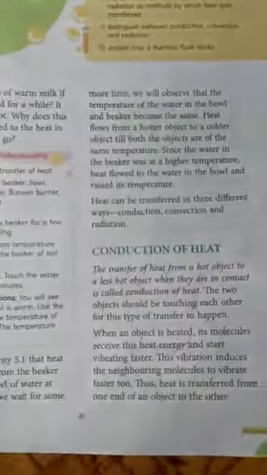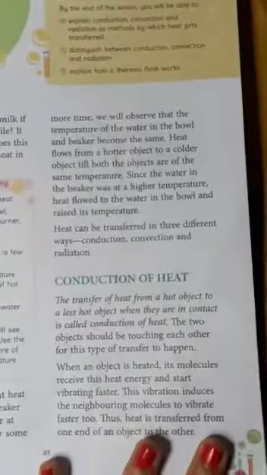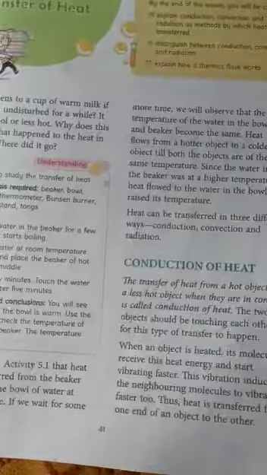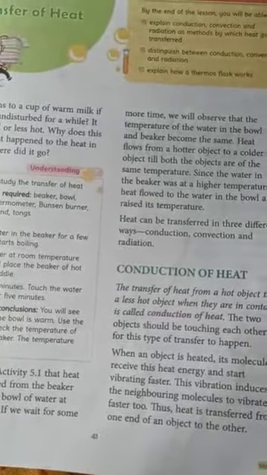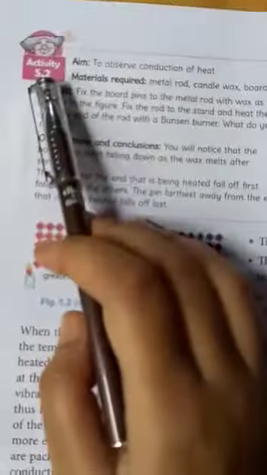Conduction is the transfer of heat from a hot object to a less hot object when they are in physical contact. They are called conduction. So basically conduction is heat transfer through stationary matter by physical contact. For example, on page number 42 you have one activity, that is activity 5.2.